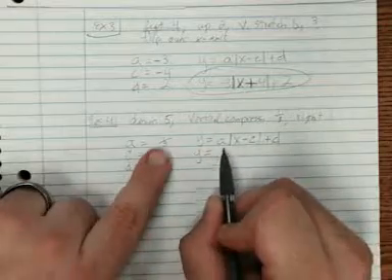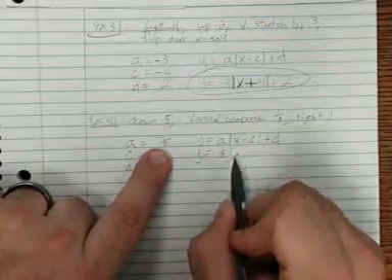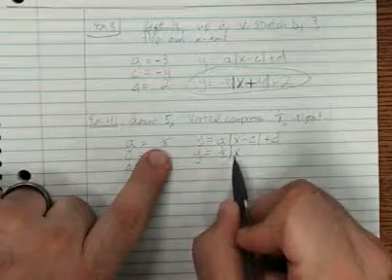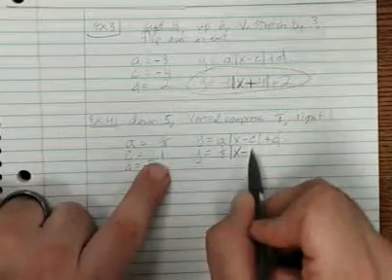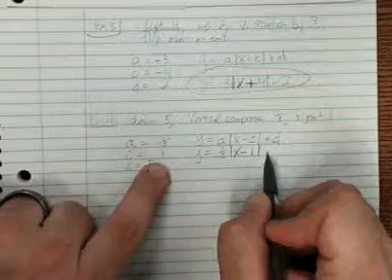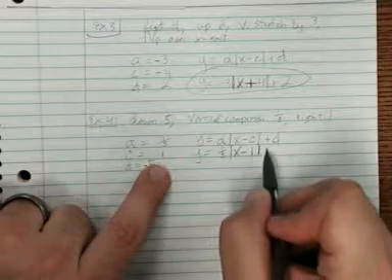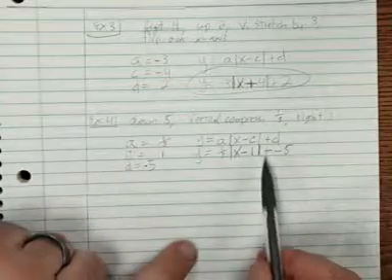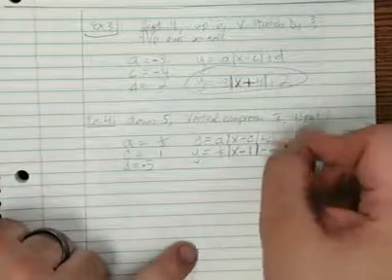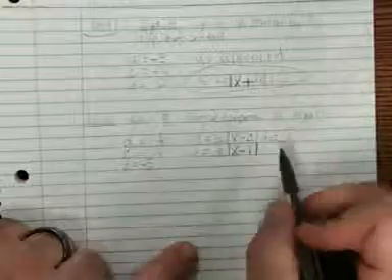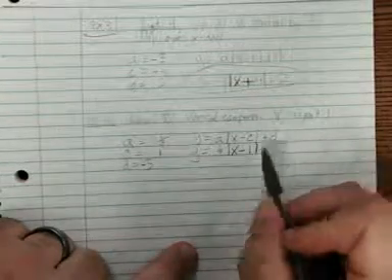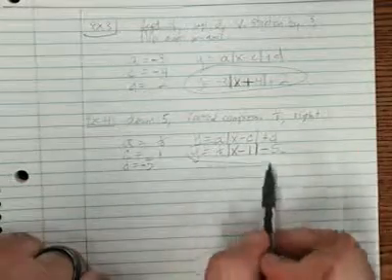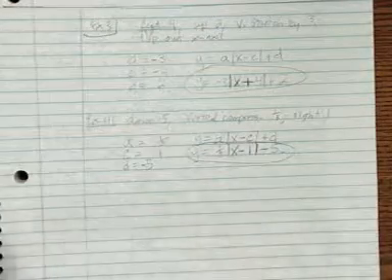Y equals, my A value is 1/3, times the absolute value of x minus 1, close my absolute value bars, plus D, which is negative 5. You can either leave this as plus negative 5, or if you're a little anal retentive like I am, you'll just change it to negative 5 like that, and that is my equation.